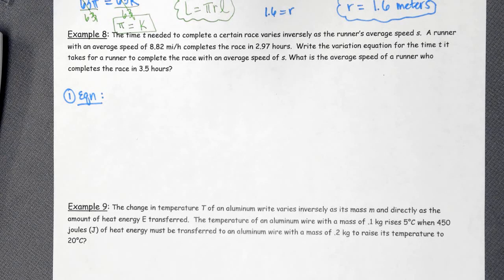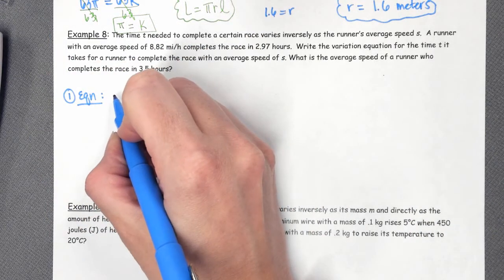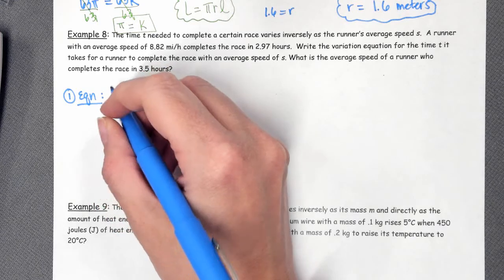Okay, and then Senna, can you tell me what you wrote out for your equation? Just with the variables.